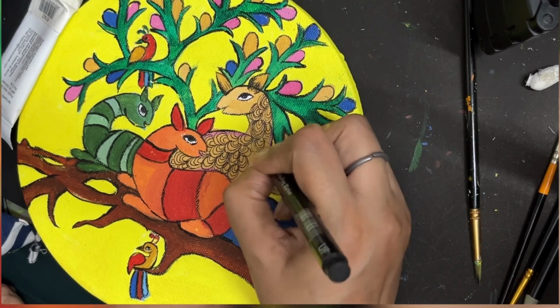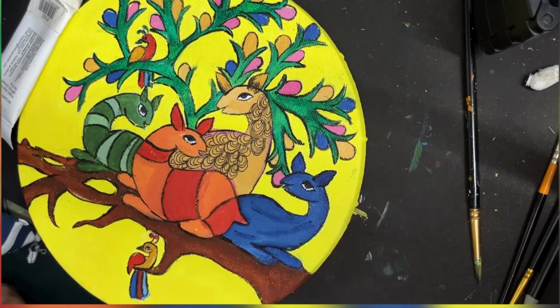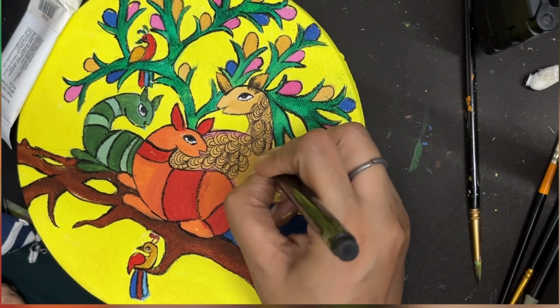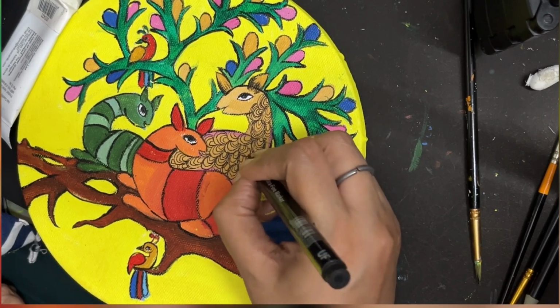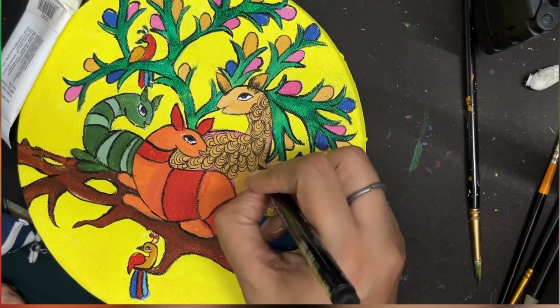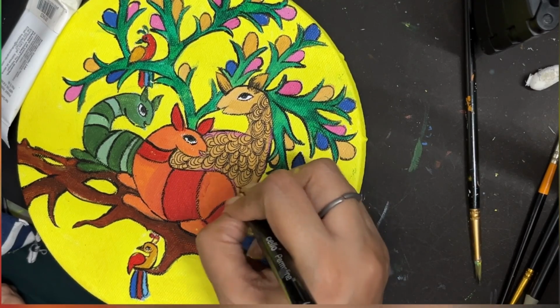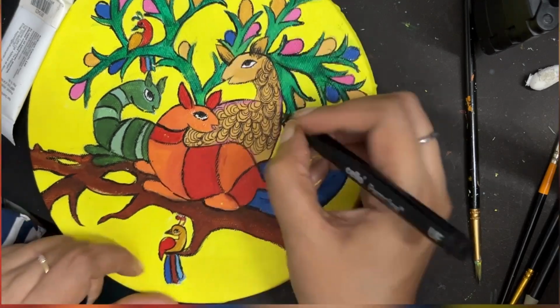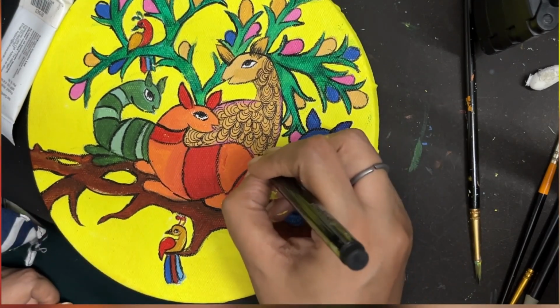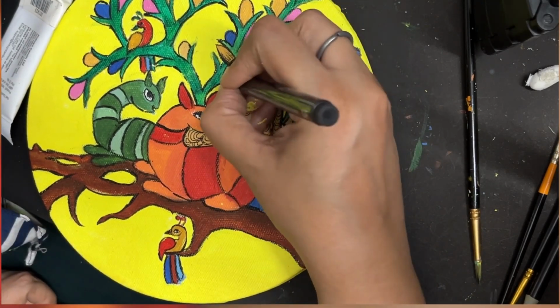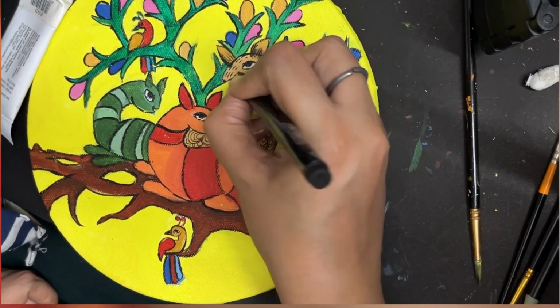So now this is where Gond art truly comes to life, through detailed patterns that fill every inch of the painting. Now you can use geometric patterns, organic patterns, you can use fine brushes for putting on dots and lines and circles. I am using a black marker so that my work remains tidy and clean.